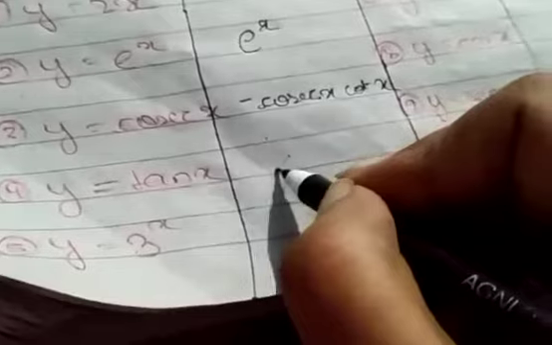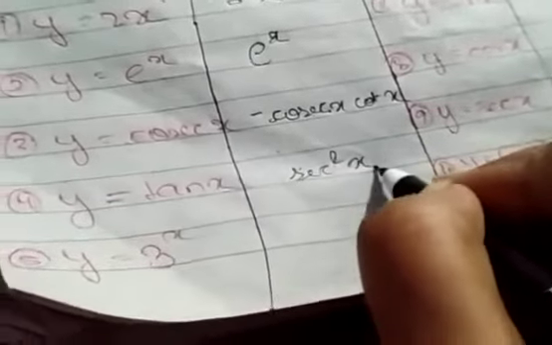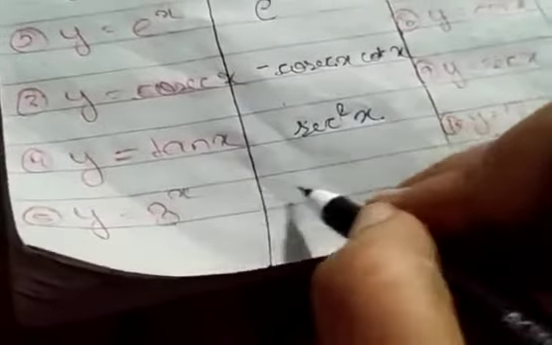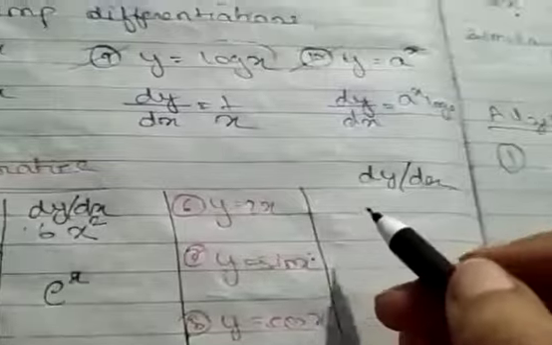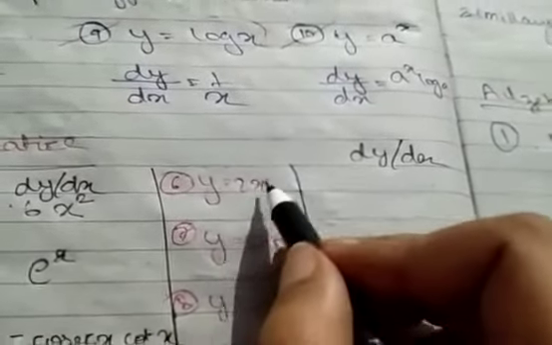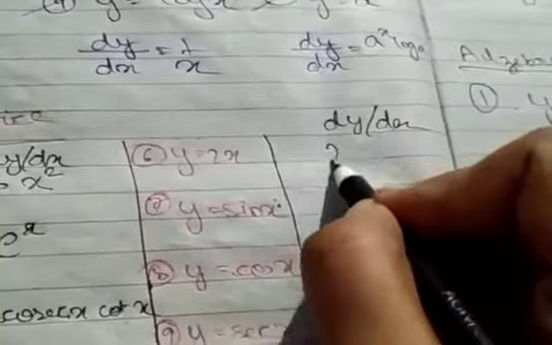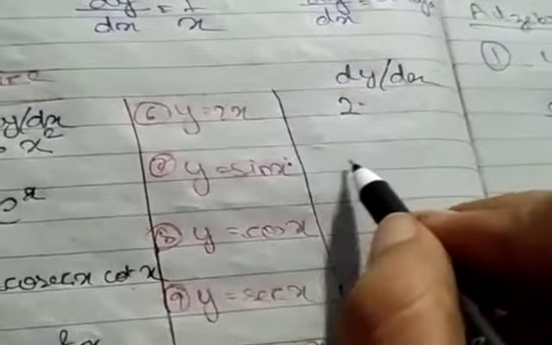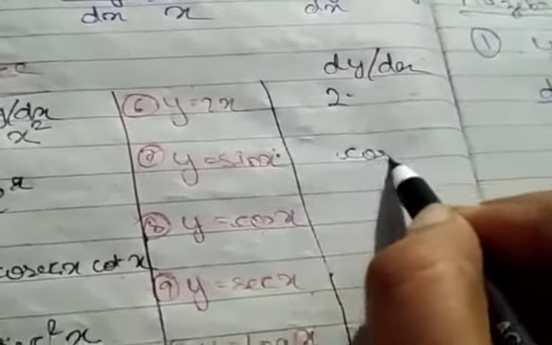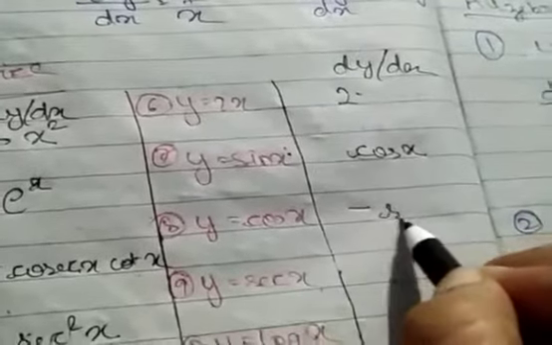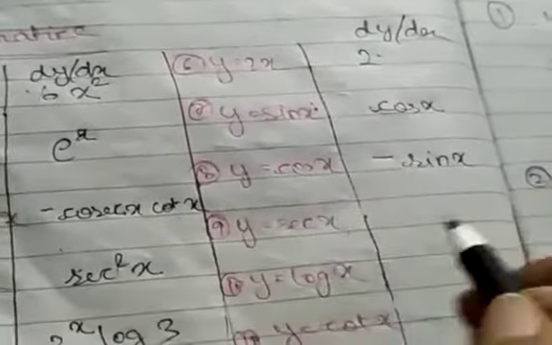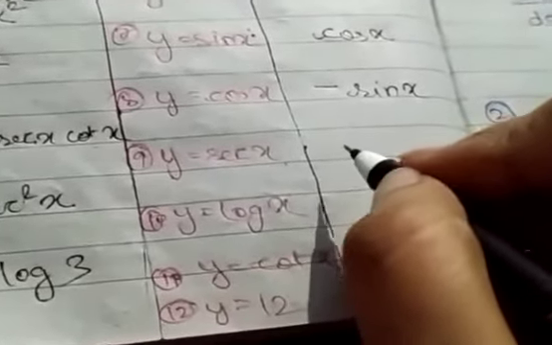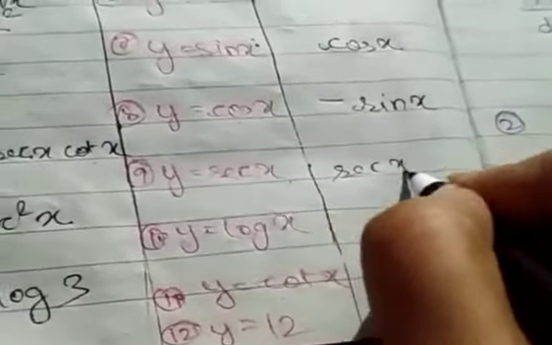Then tan x differentiation is sec square x. Then your 3 to the power x, which is a to the power x form, gives 3 to the power x log of 3. Next, y is equal to 2x, x power is 1, so dy by dx will be 2 into 1, that is 2. Then sin x, dy by dx is how much? Cos x. Cos x will give minus sin x. C is always negative, so minus sin x. Then sec x will again be sec x into tan x.